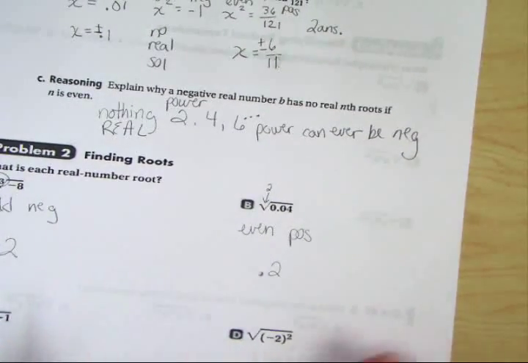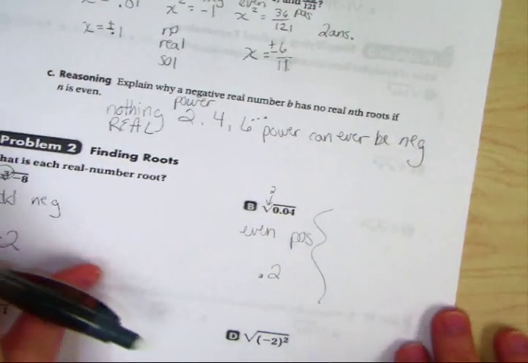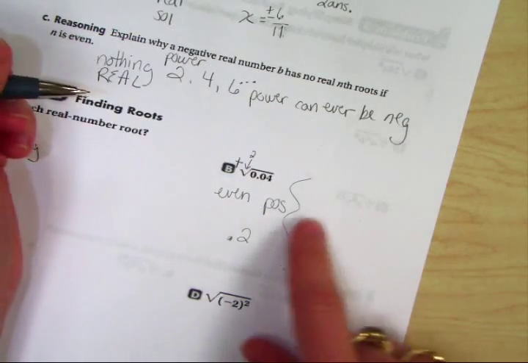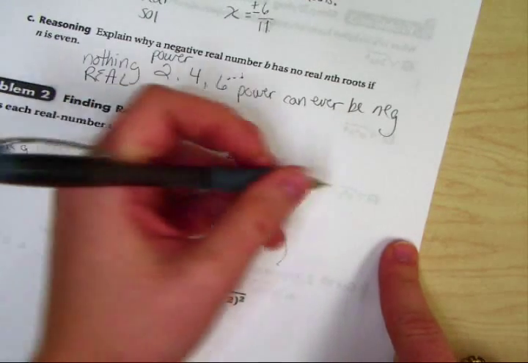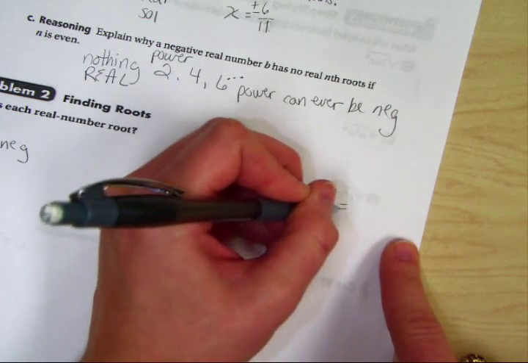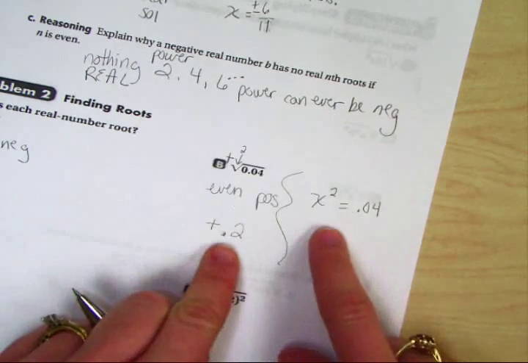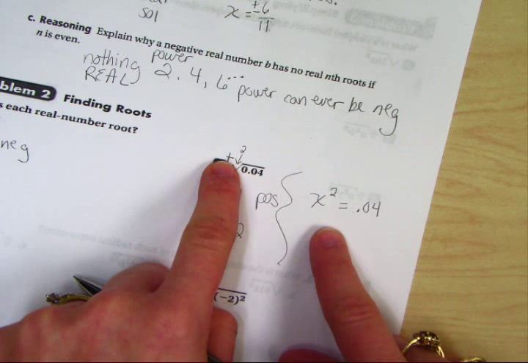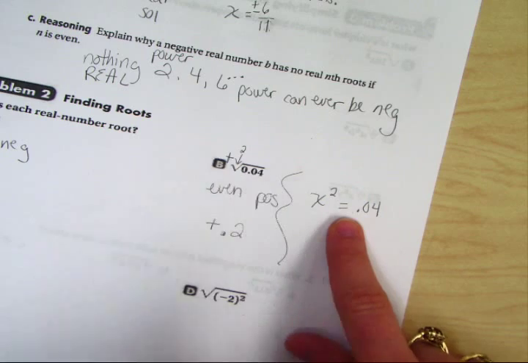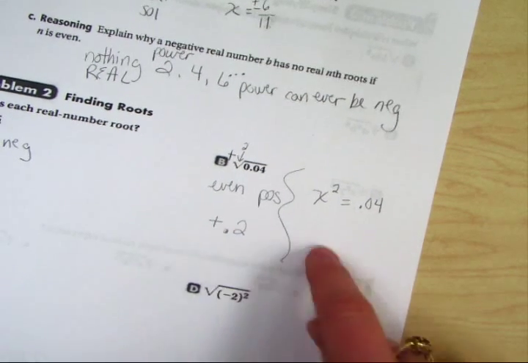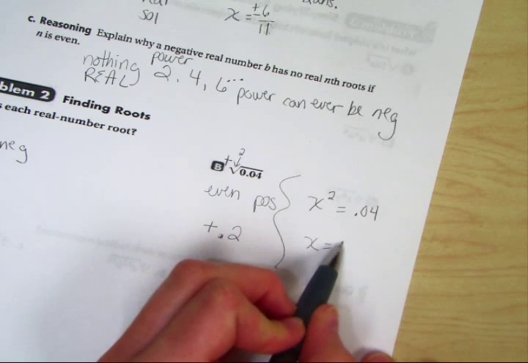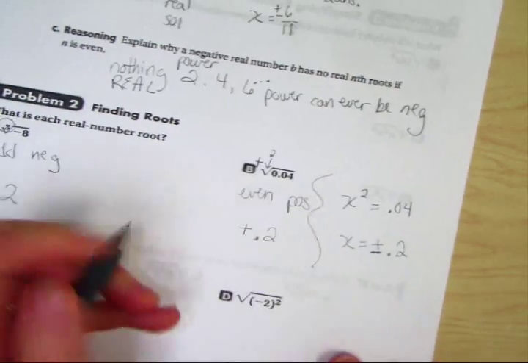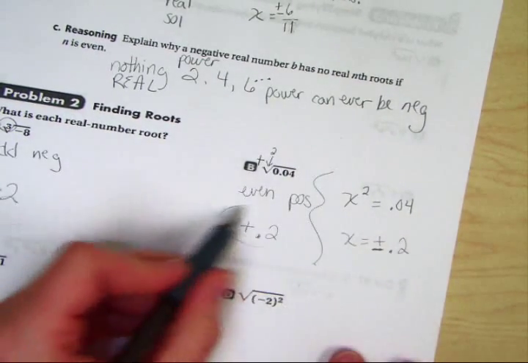Now notice on this one, let me show you the big difference here between what we were looking at. This one wants what's outside of this root, a positive sign, right? So they just want the positive answer. It would be much different if the problem asked you, what could x be? These are two very different problems. This one's asking you for just the positive square root. This one's asking you, what are the two things that x could be? On this one, you would write x equals plus or minus 0.2. But on this one, since this is just the positive square root, you just write positive 0.2.